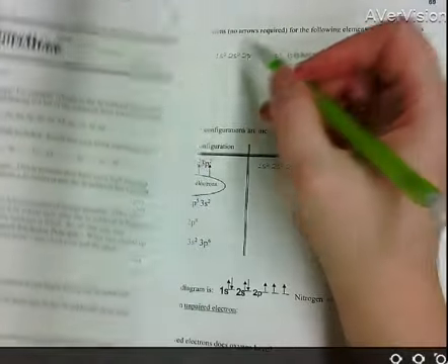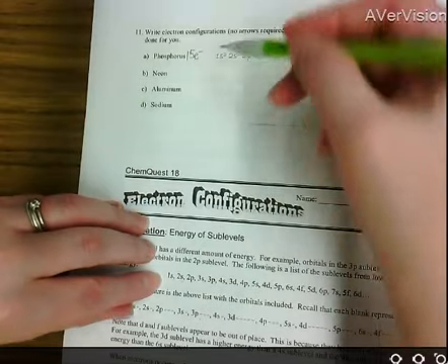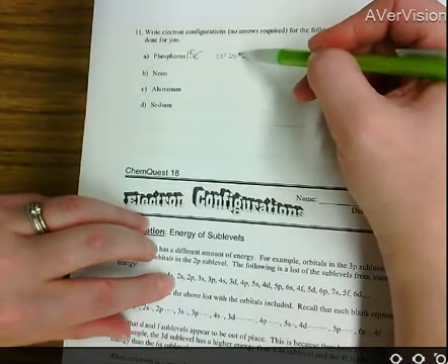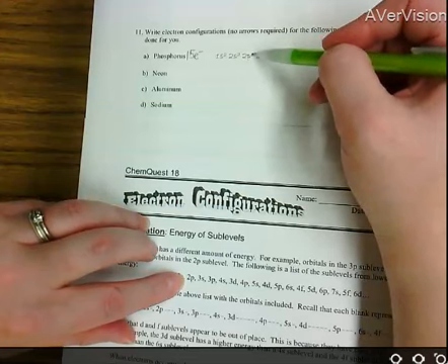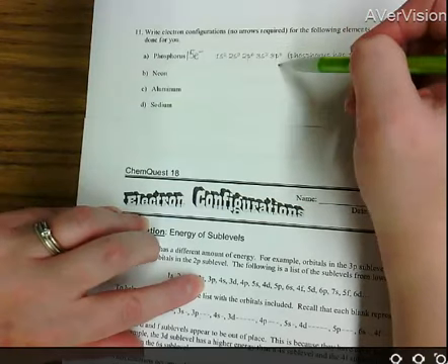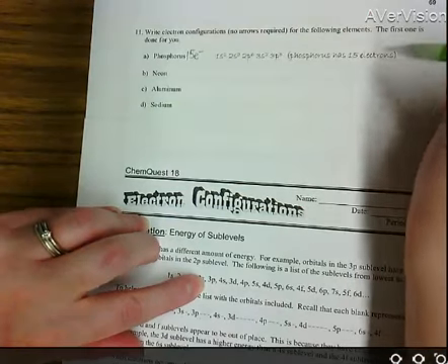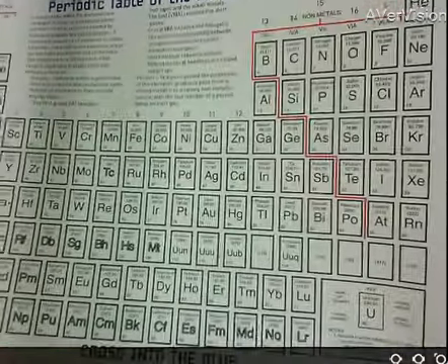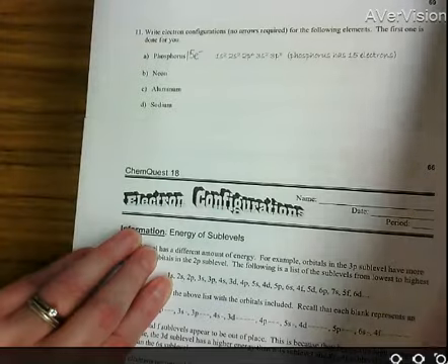So I'm going to start at my lowest energy level. 1s, and it can hold 2 electrons. 2s, and it can hold 2. 2p holds 6 because there's 3 orbitals each holding 2. 3s can hold 2, and 3p then has 3 because we have 15 electrons. So neon has 10 electrons.